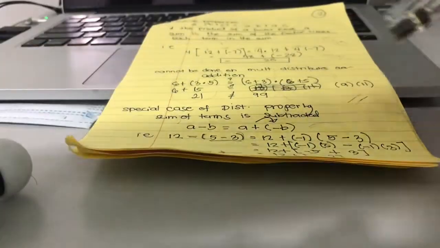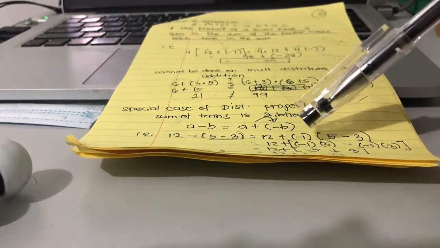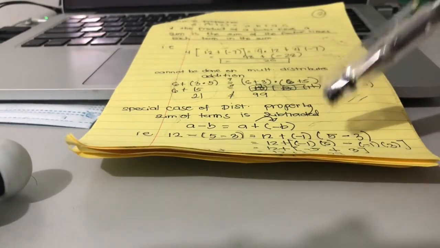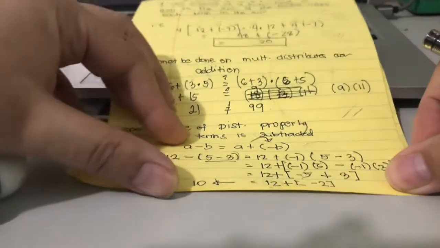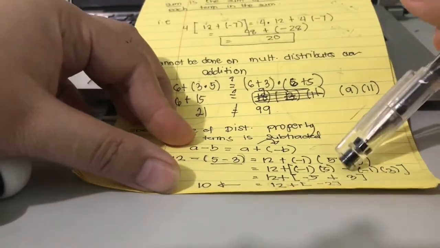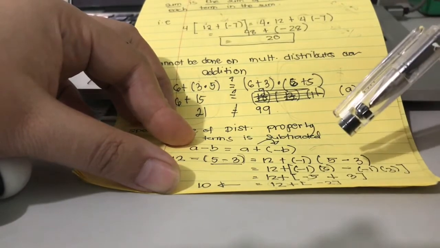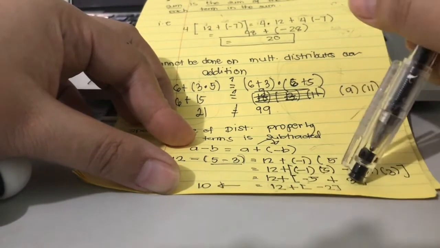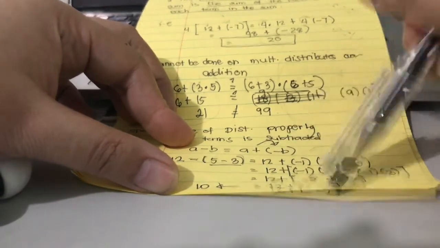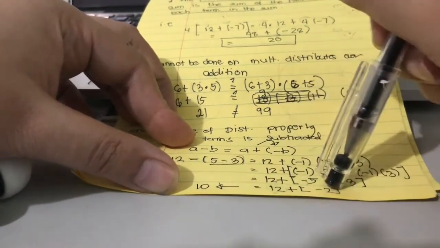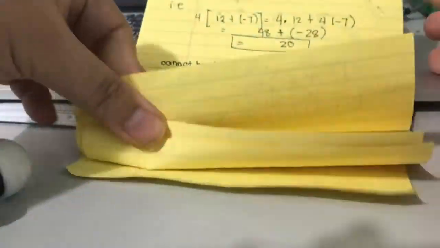Now distribute negative 1. Negative 1 times 5 is negative 5, and negative 1 times negative 3 is positive 3. So negative 5 plus 3 is negative 2. 12 plus negative 2 is just equal to 10.